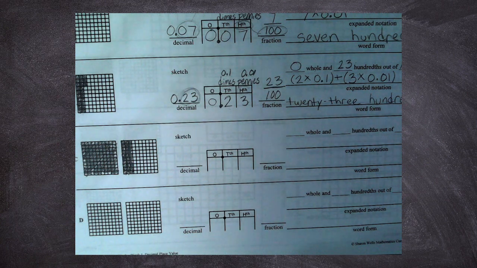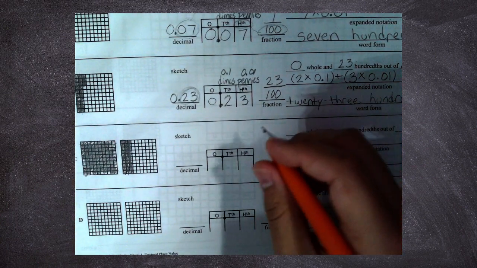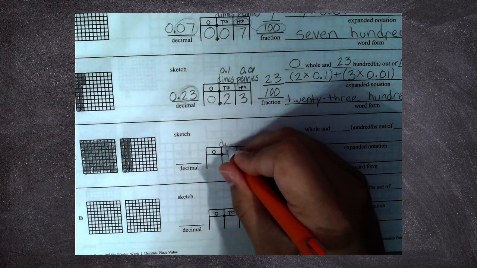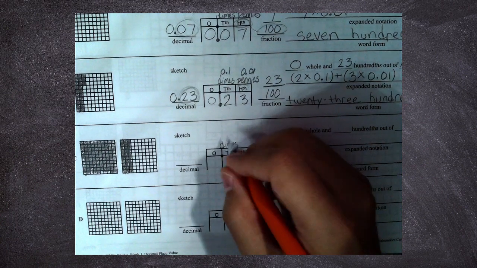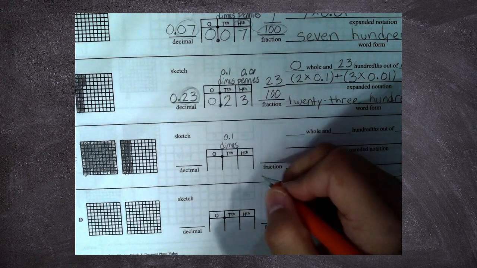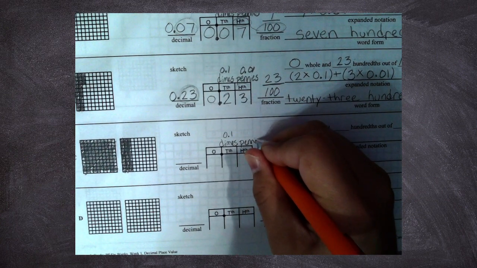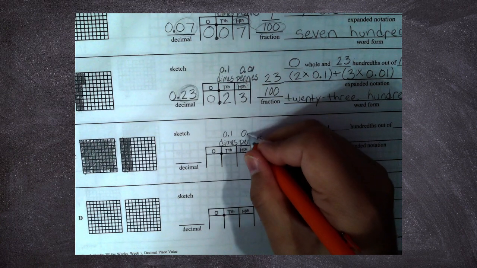I'm going to go ahead and fix up my place value chart. I have the tenths place, so I'm going to write dimes in 0.1. Got the hundredths place, so I'm going to write pennies in 0.01.